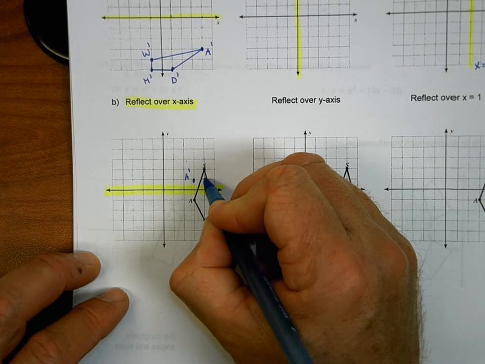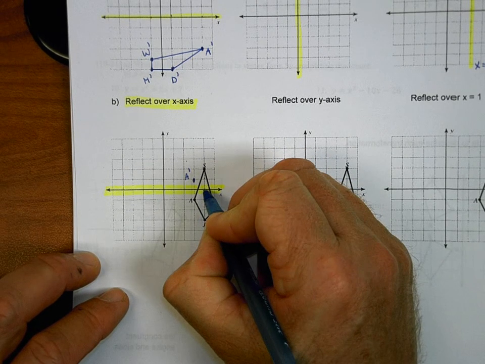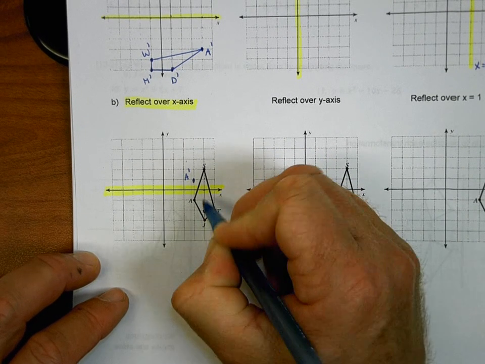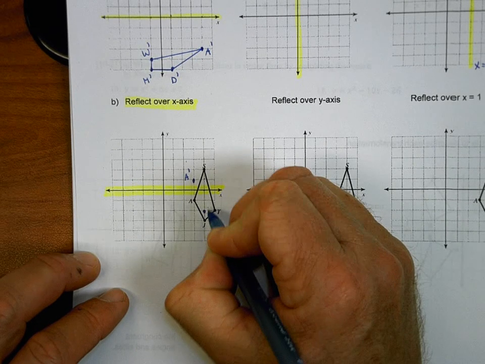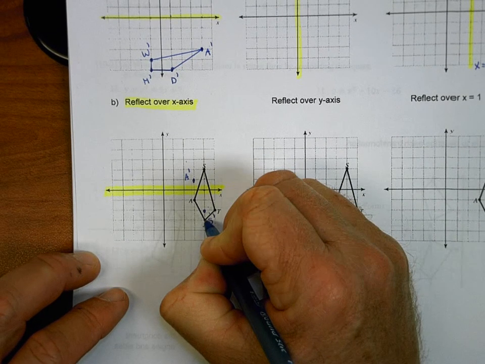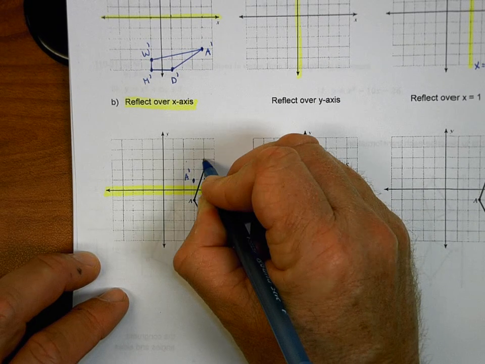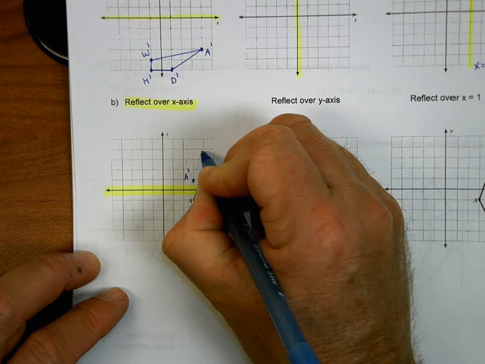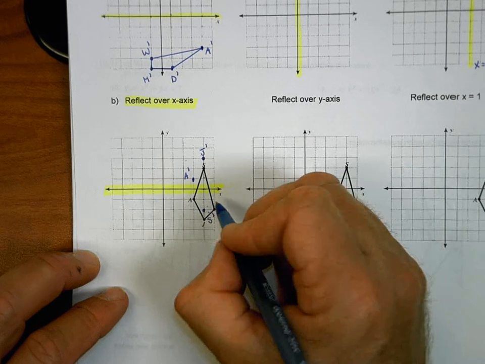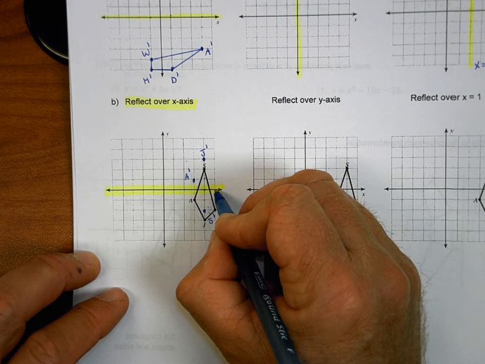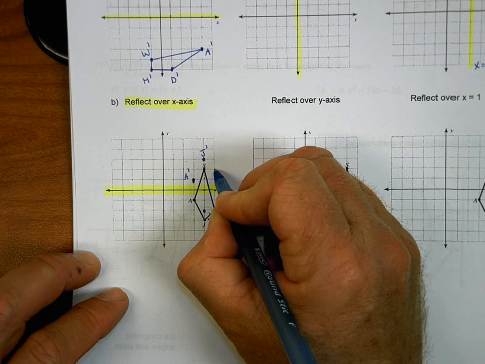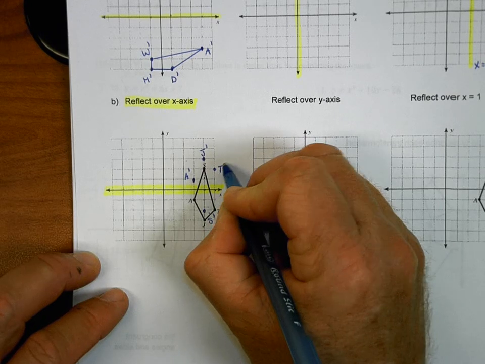S is 1, 2 spaces above the line of reflection, so S prime is going to be 2 spaces below the line of reflection. J is 1, 2, 3 spaces below the line of reflection, so 1, 2, 3 spaces above the line of reflection is where J prime is going to be. And T is 2 spaces below the line of reflection, so T prime will be 2 spaces above the line of reflection.